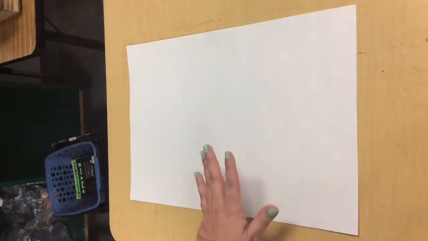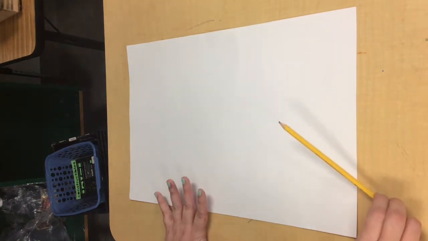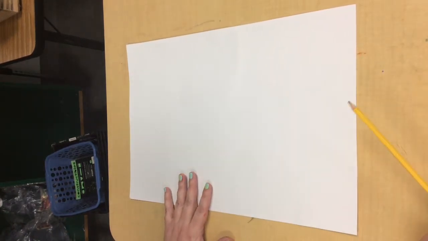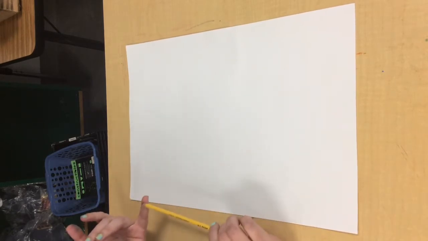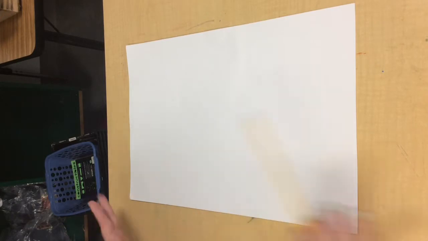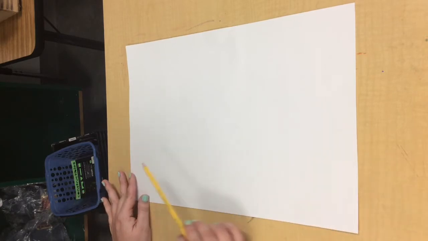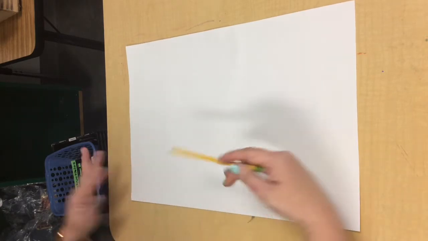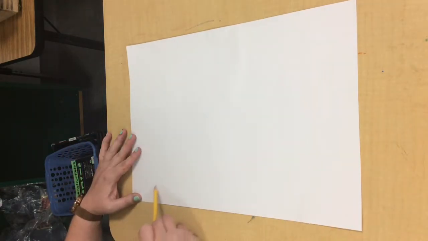Let's get started. All right, kiddos, so I've got my paper, I've got my pencil. I think I'm going to make my picture of hills and mountains and a field of flowers. So think about where you want your picture to be. There'll be no people, no buildings in this, just nature, solamente naturaleza. So I'm going to start with the foreground, which is going to be at the bottom of my paper. We're going to put some hills in here.